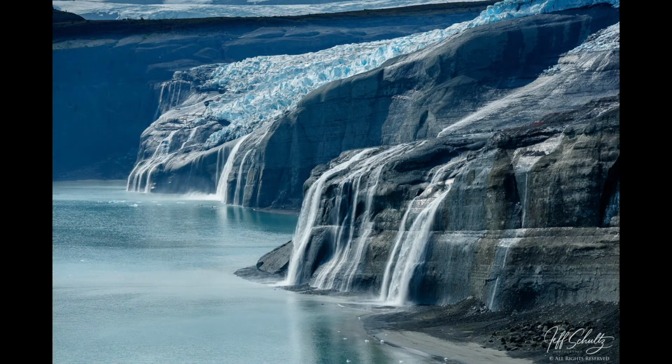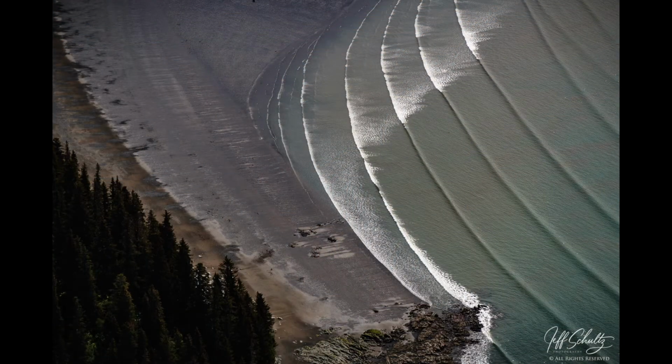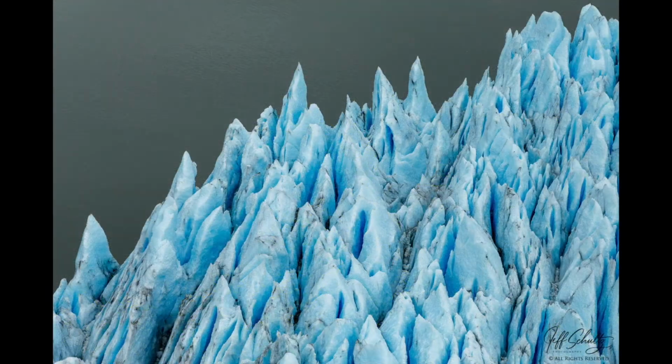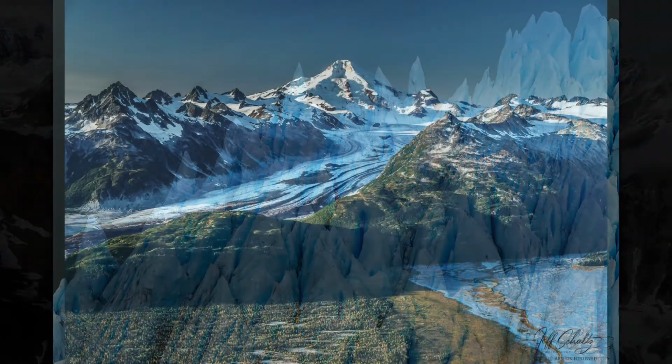I consider being in the air with my camera a privilege and a very special opportunity with the most unusual view of the world that not many people get to even see, let alone photograph. It's a privilege for me to share these images with viewers around the world.